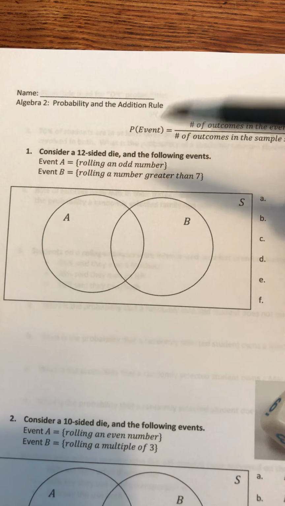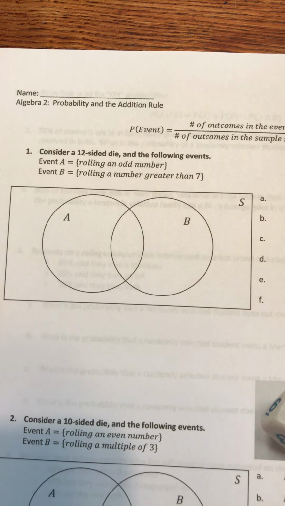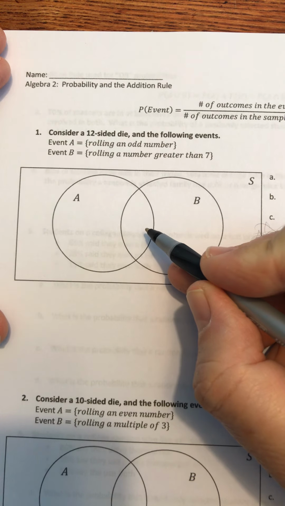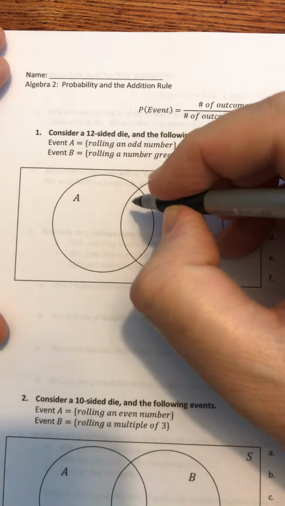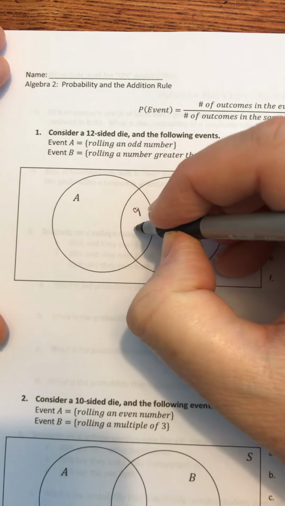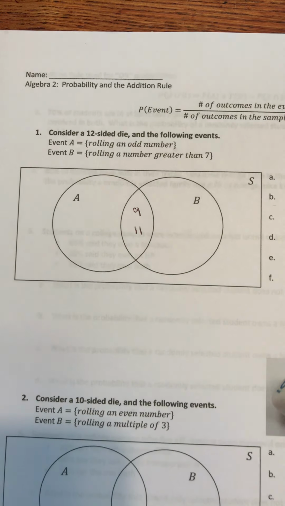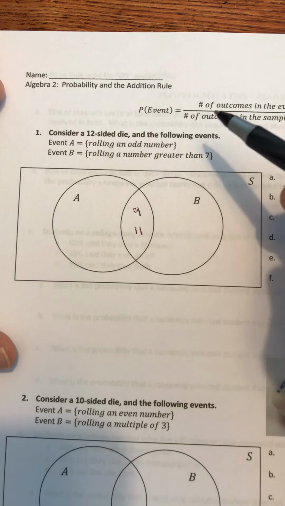Right, so we have two events. Event A is rolling an odd number, and B is rolling a number greater than 7. So the first thing I'm going to do is always start in the middle. How many numbers are greater than 7 and odd? Well, 9 and 11. Because 8, 10, 12, they're greater, but they're not odd numbers.